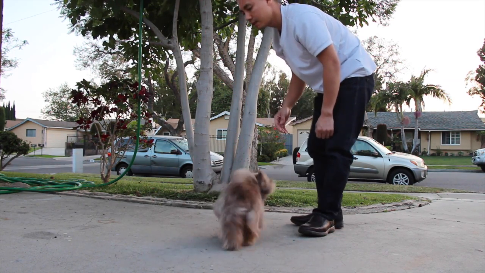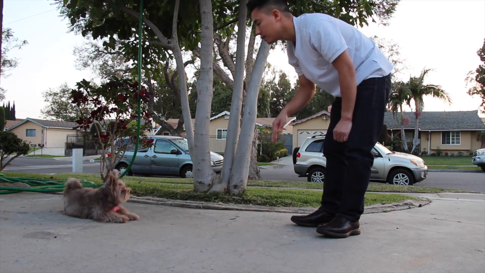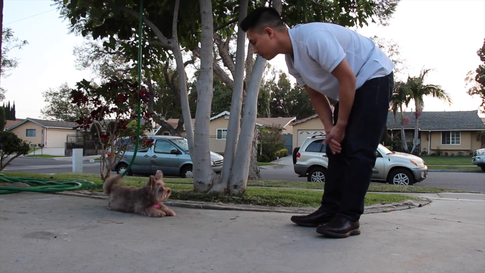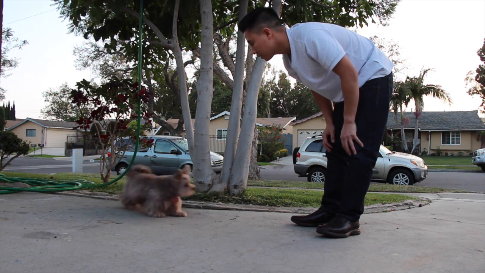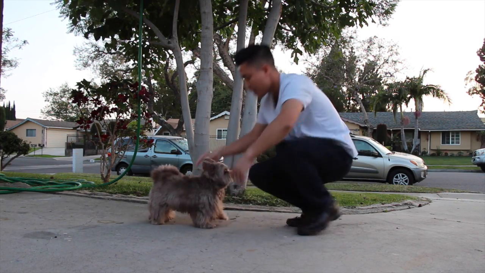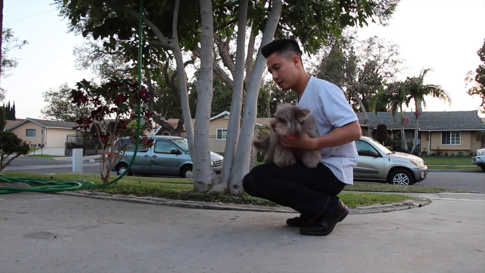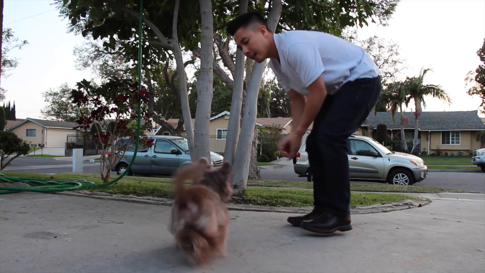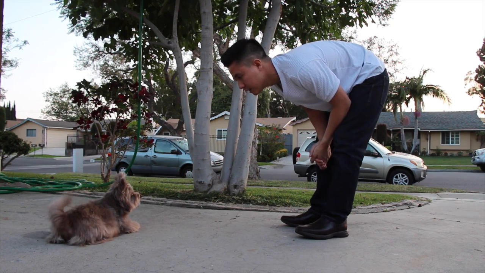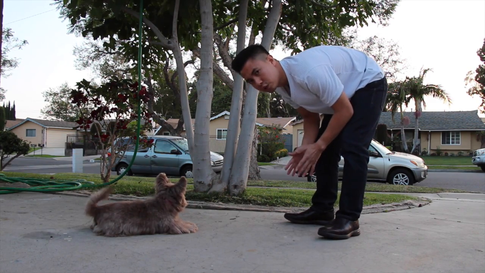Snuggles. Sit. Back up. Down. Snuggles. Down. Back up. Down. Good. Snuggles. Stand. Good. Good girl. Good girl, Snuggles. Up. Good girl. Snuggles off. Good. Hey, ready for more? Yeah. Snuggles down. Good. So I want you guys to watch her body language after I tell her good.